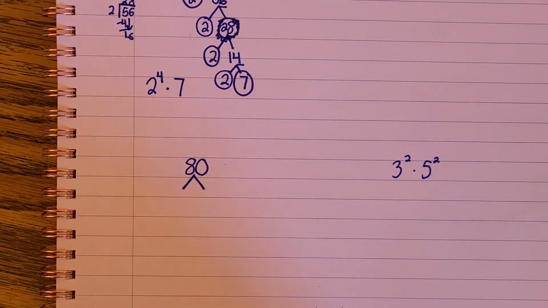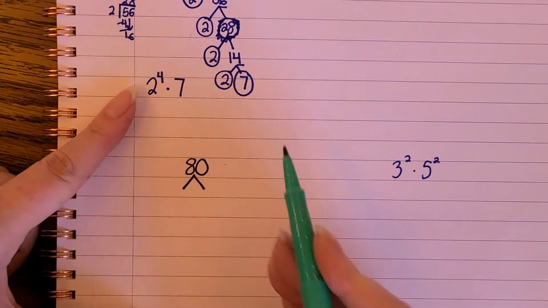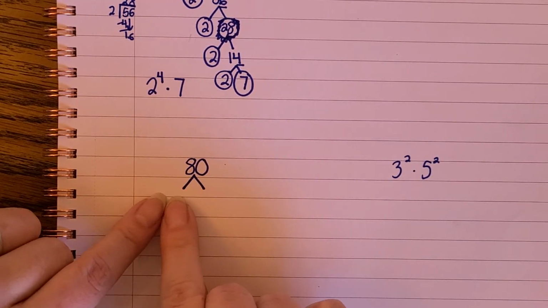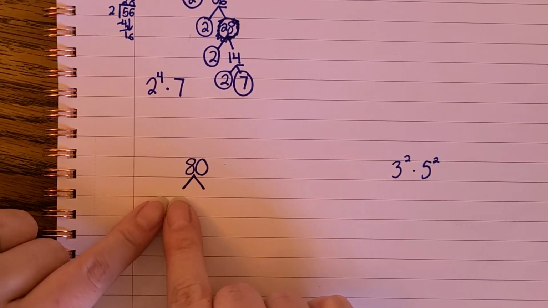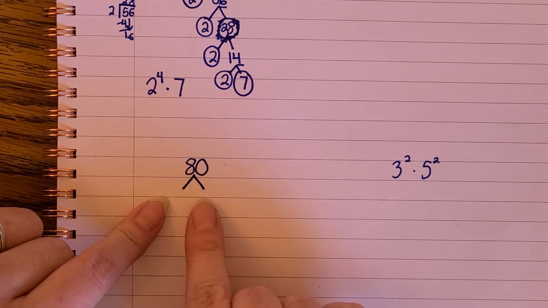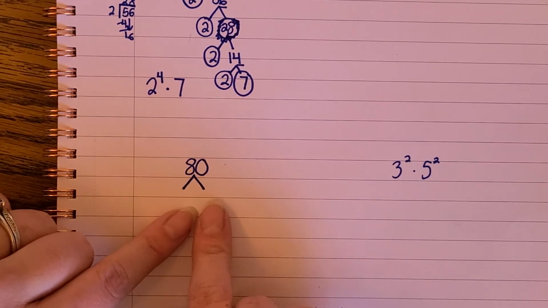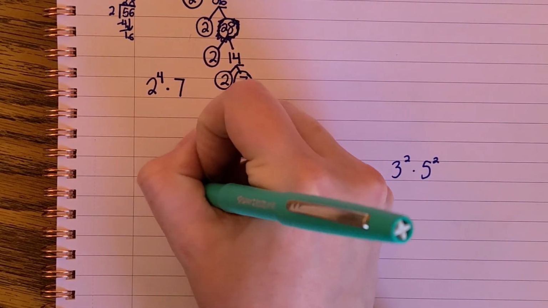80, the way that my branches fill out might look a little different than yours, but our ending prime numbers will be the same. So you could have done 80 because it's even is divisible by 2 and 40. You could have done 80 because it ends in a 0 is divisible by 5. So you could have done 5 times 16, sorry. Or, because it ends in a 0, you could have done 10 times 8, okay? There are a lot of options.